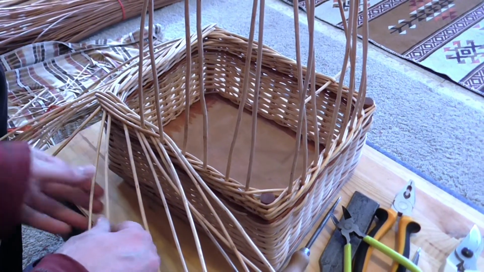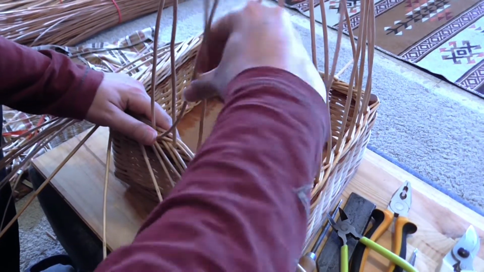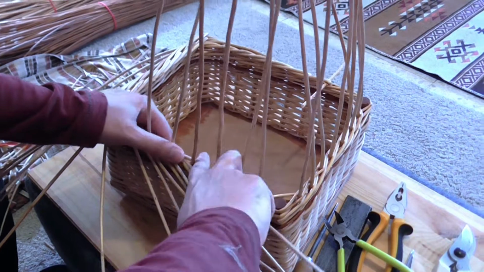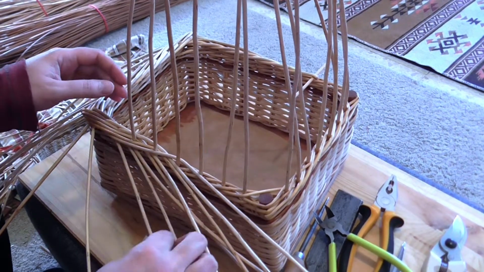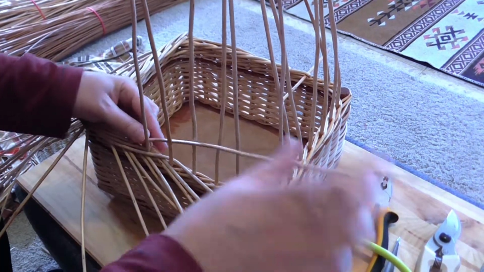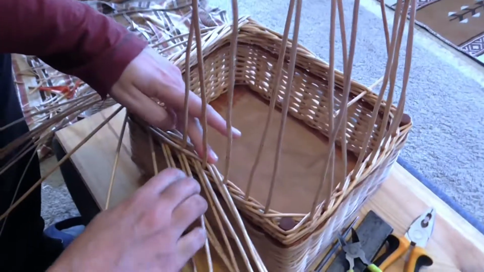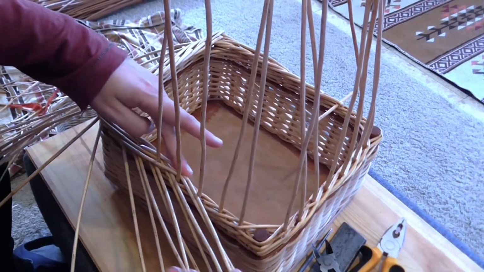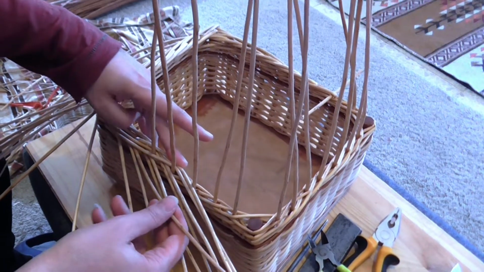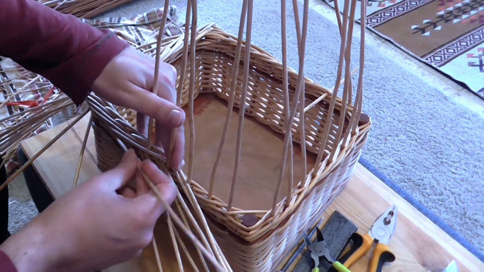So this is our last pair here, and this one is woven regularly, and now we have our single one. Don't forget that single one, it can be quite confusing. I mean, you're going for the last pair always, so you can go to this last pair and forget this one, and that's it.